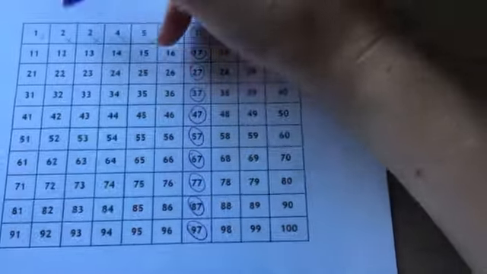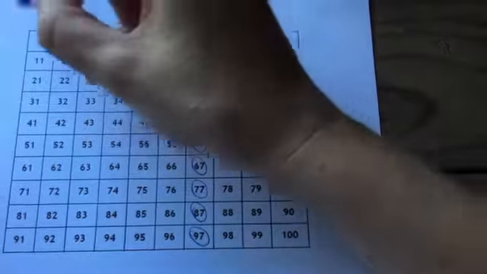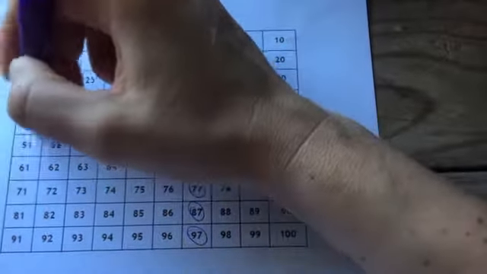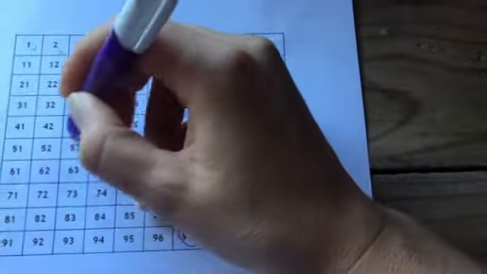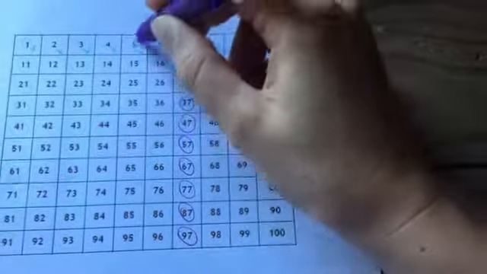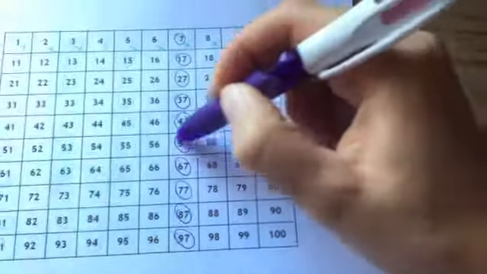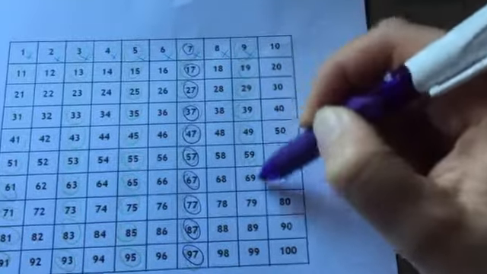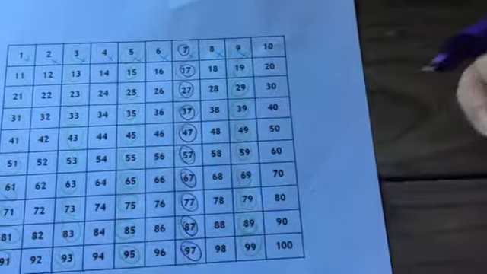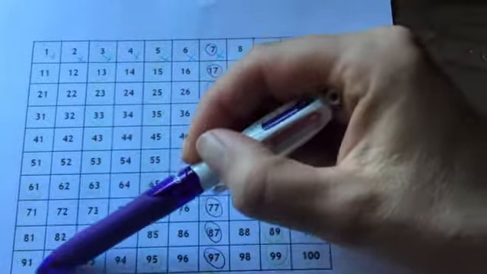So let's go through and find all the odd numbers. Okay, so we've got 1, 2, 3, 4, 5, 6, 7, 8, 9, 10.